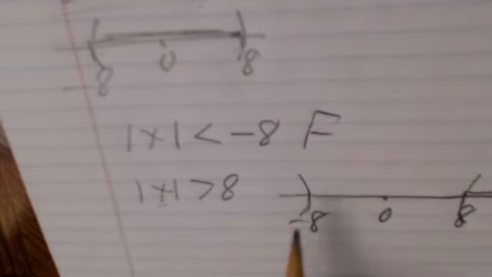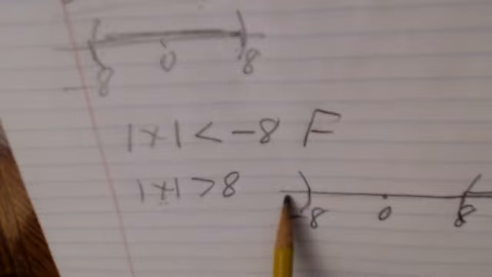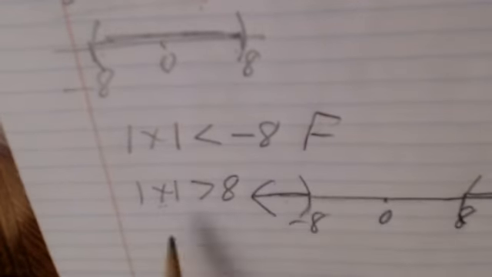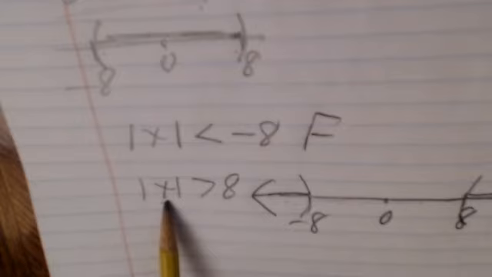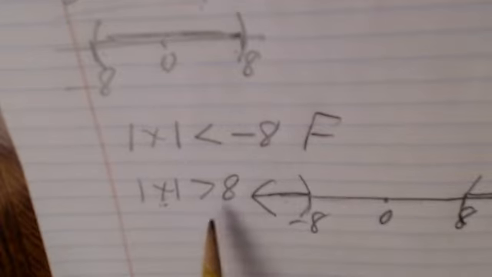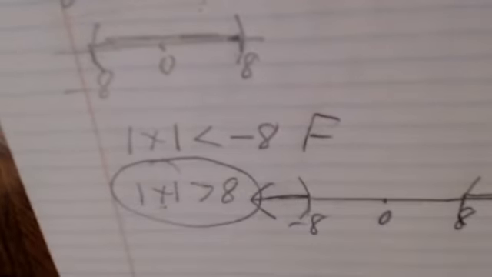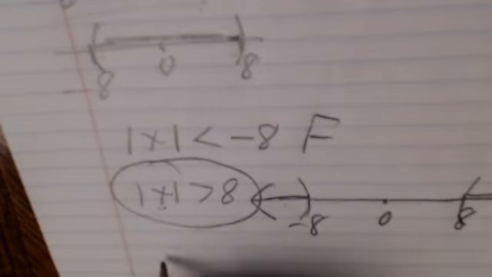Let's come back the other way. If I put in -9, -9 would be back to the left. But if I put in -9, the absolute value of -9 is 9, and that is greater than this 8. So when it is greater than, and I want you to look at it very carefully, you have to make two situations.